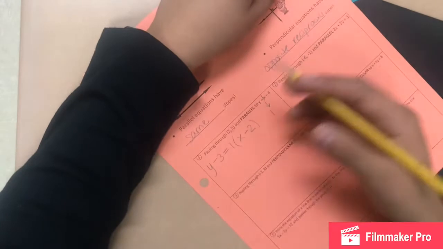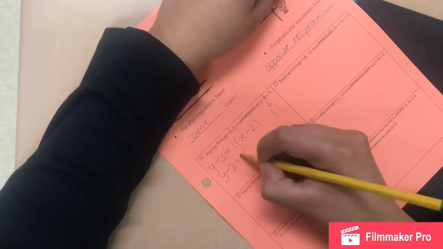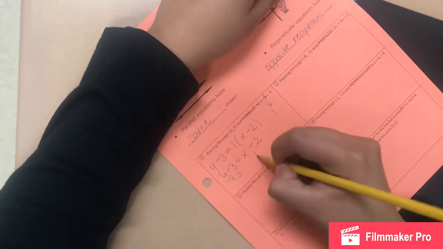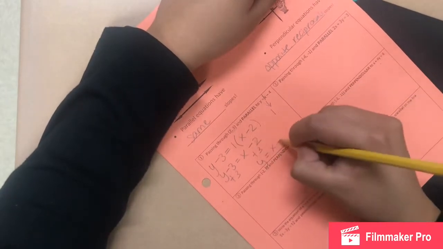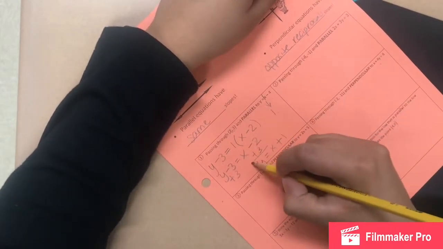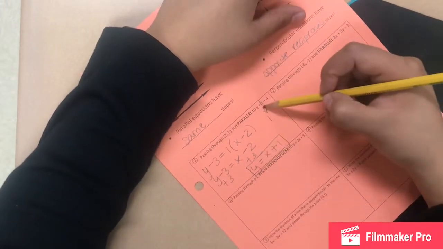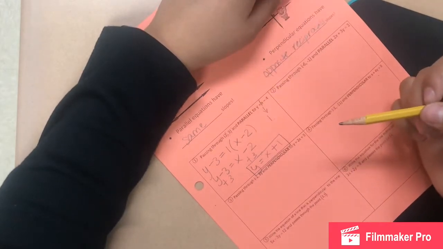Then I solve for y, so I distribute first. 1 times x is 1x, 1 times negative 2 is negative 2. I'm going to add 3 to both sides, so y equals x, negative 2 plus 3 is plus 1. And here's my new equation. I know that they're parallel because they have the same slope, and if I were to graph this, it would go through the point 2, 3, okay?